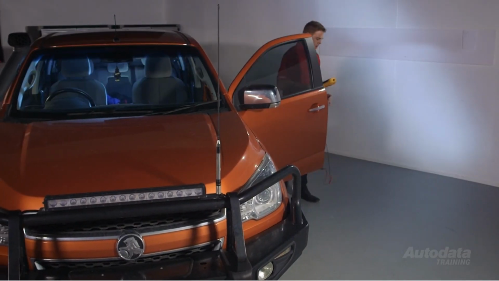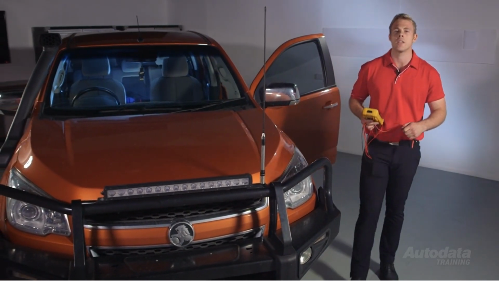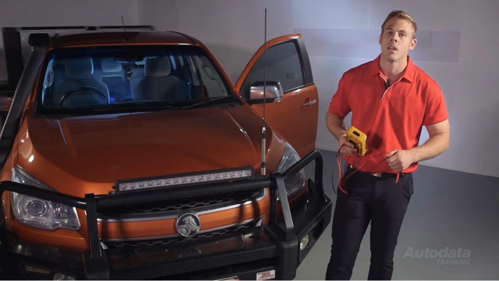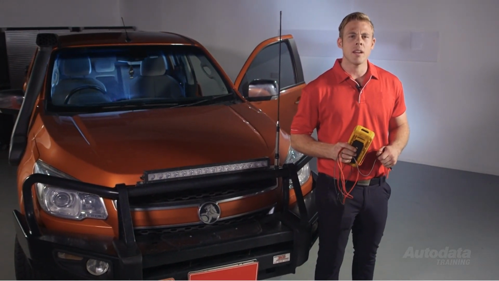Well, there you have it. A nice and easy way to test and diagnose the thermistor circuit on a typical HVAC system. With continuous training, we can make the job of fault finding easier and more enjoyable.